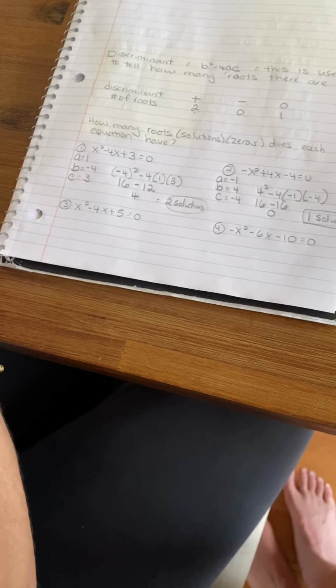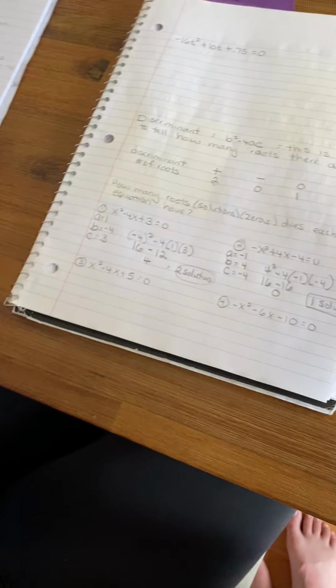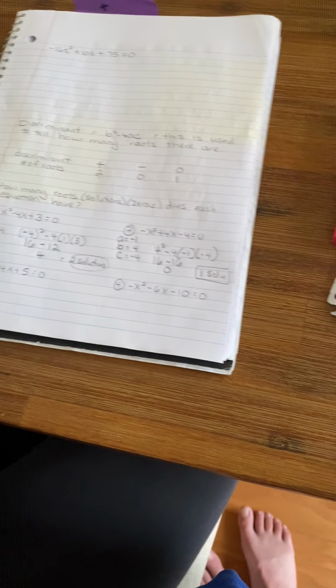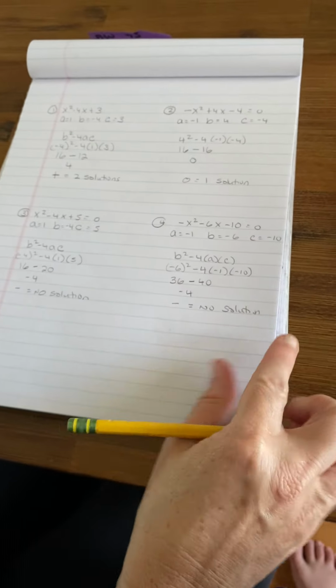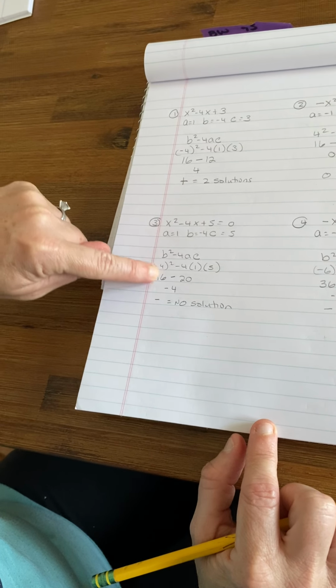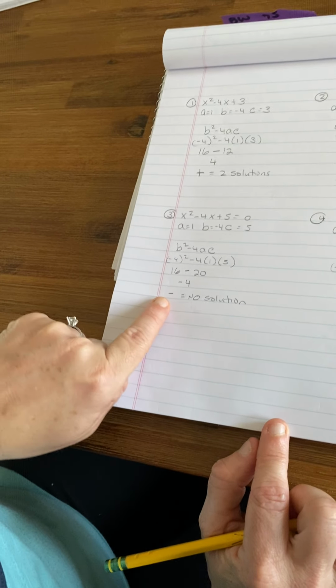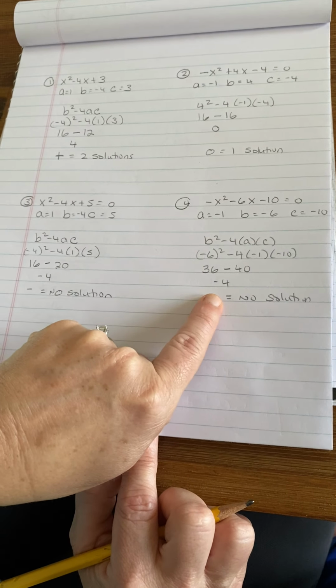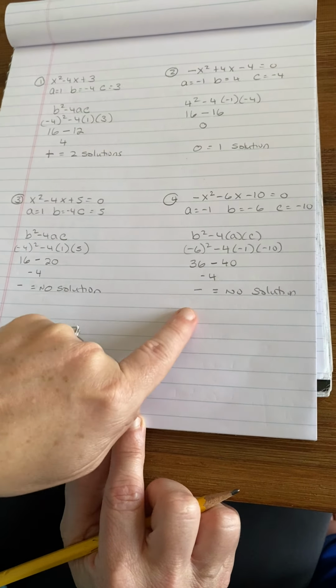Let's see if I did those. And you can freeze the screen. Okay, and so here is my work for number 3 and number 4. I plugged it in, I wrote the discriminant, I plugged it in, and I end up getting -4, which tells me because it's negative, there's no solution. And here I plugged it all in and I got -4 again, different work, and I got a negative, which is no solution.